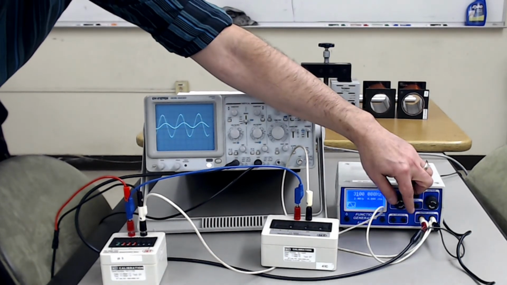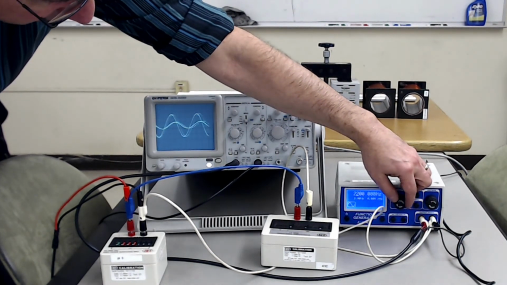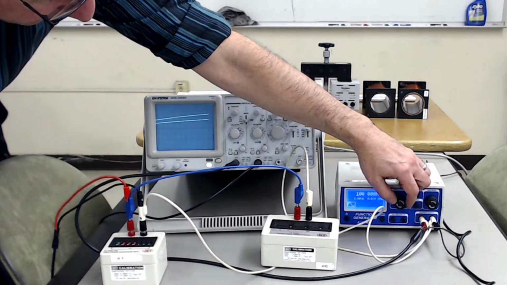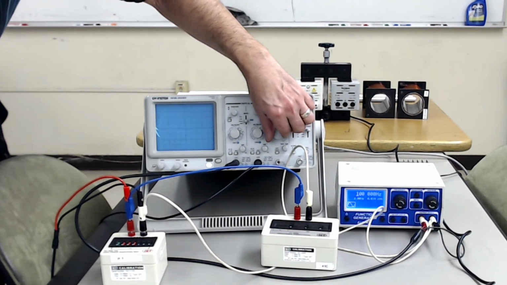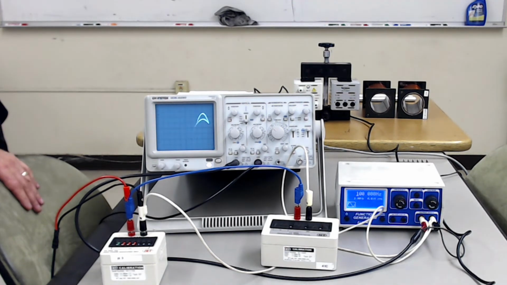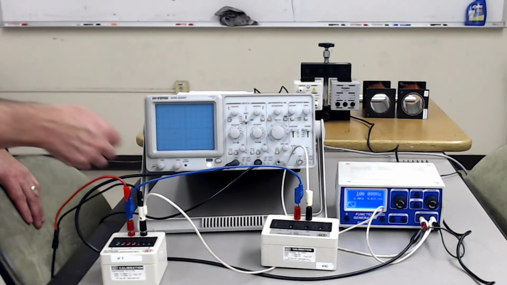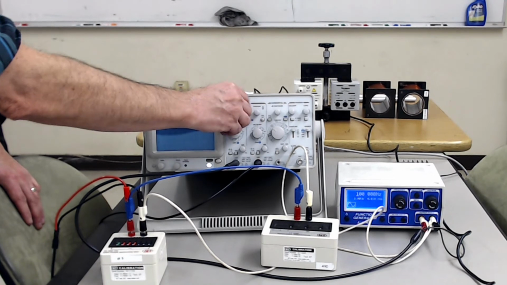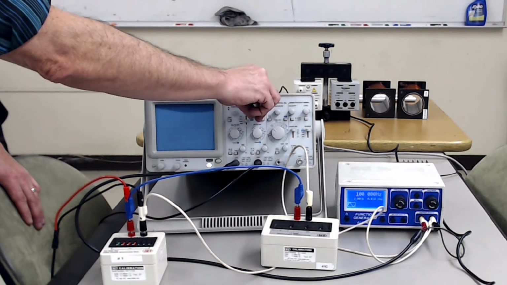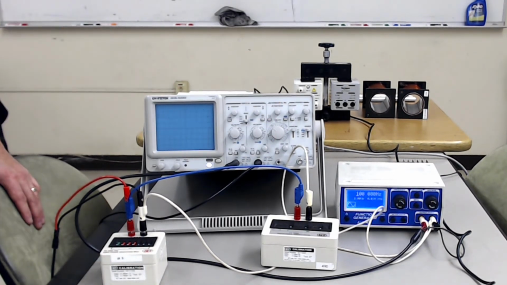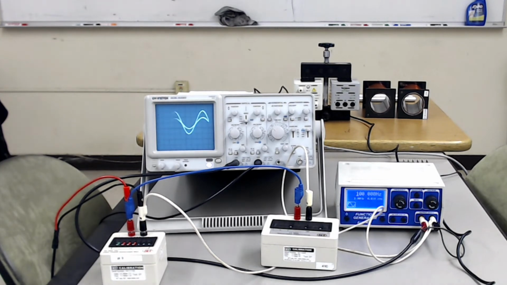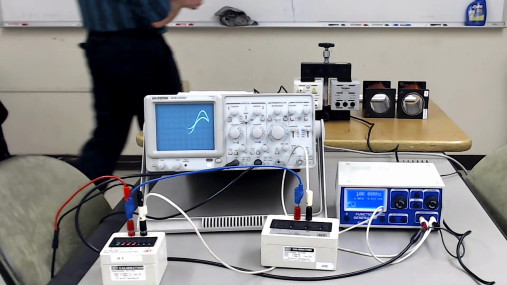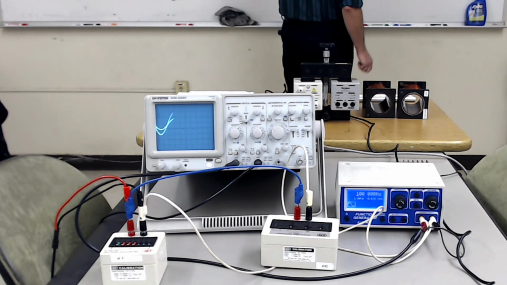I'm going to make the frequency really low, down to 100 hertz. Now, what is the phase angle? The phase angle is the difference in angle between the peaks of the power supply voltage, which is this one, and the voltage across the resistor, which is a smaller one. Are they pretty much in phase? They look like it.